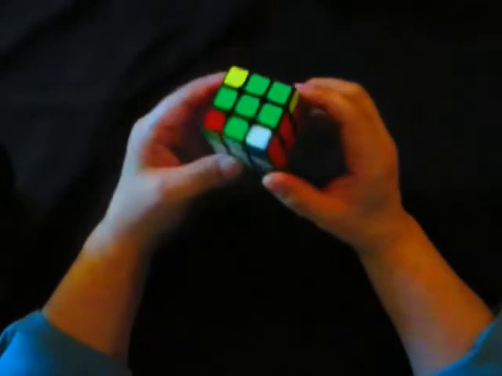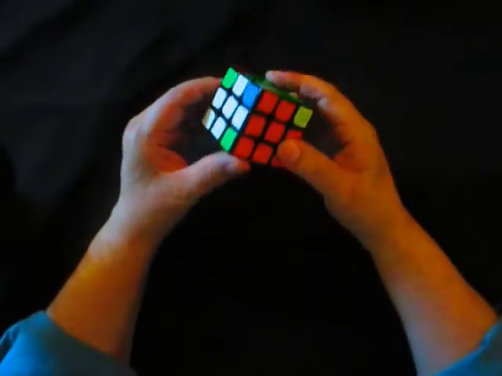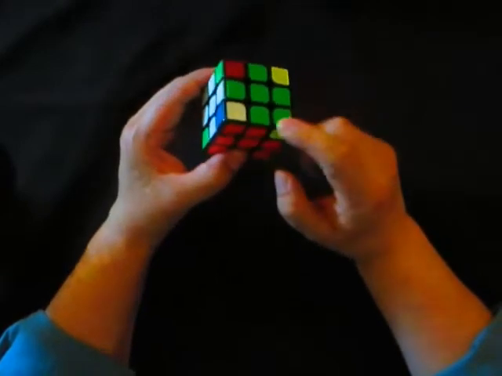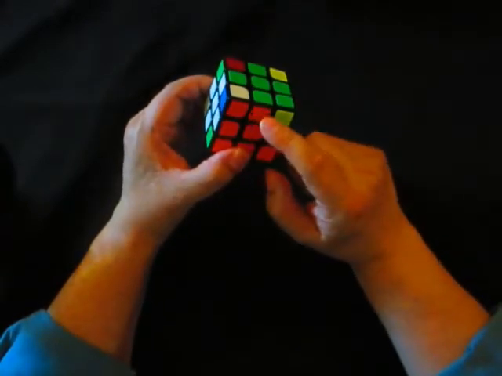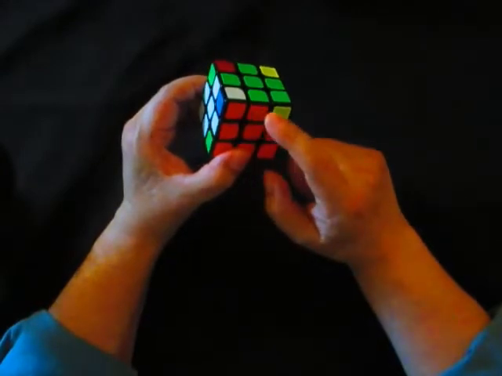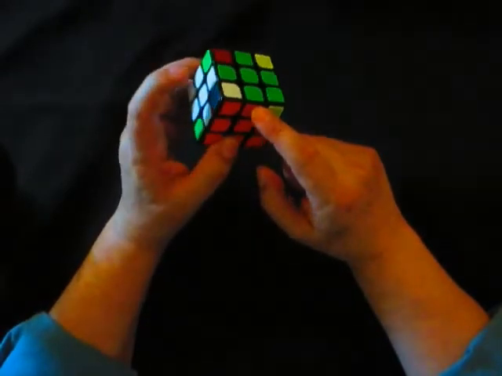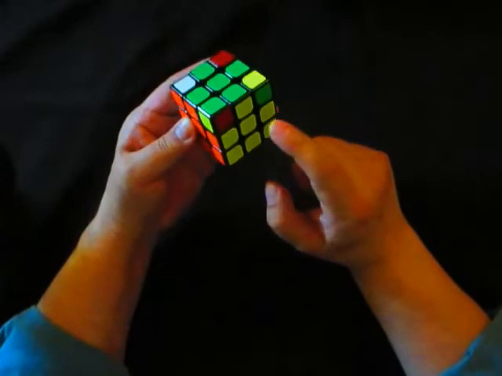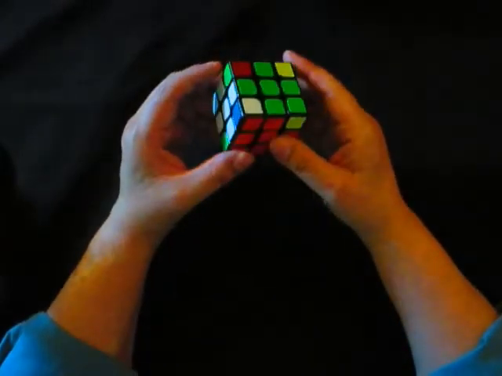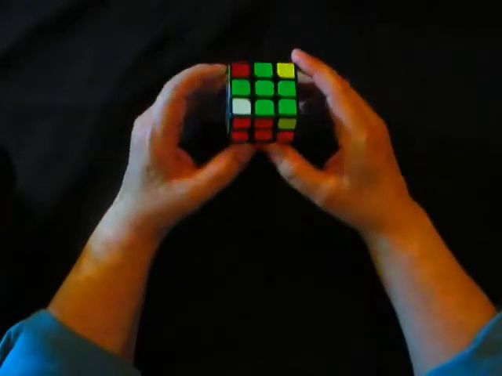And voila, we have our keyhole right here. Our front was here. Our keyhole is here. We now have the third layer edges solved. Orange, white, orange, yellow, and red. And there's the dive and slide algorithm.